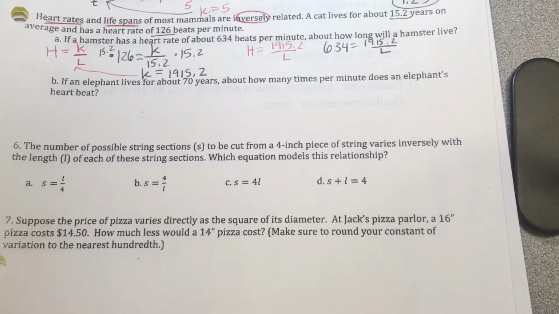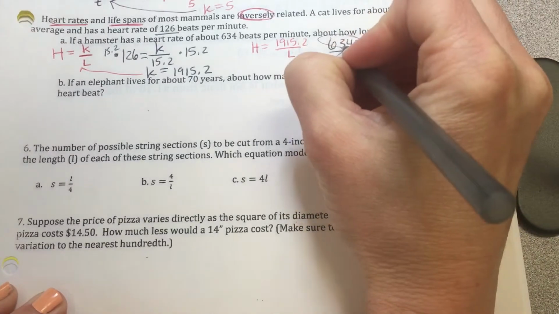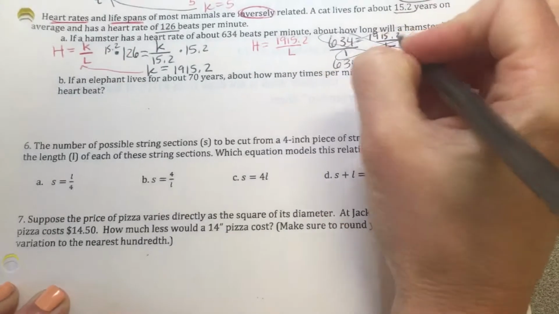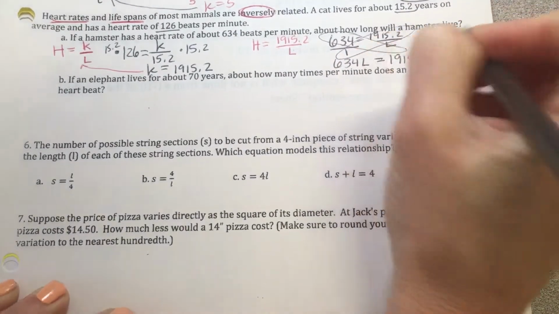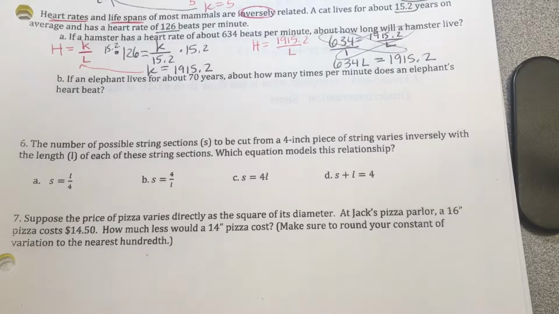What do you have to do when there's a variable on the bottom? Yeah, you got to do the 1 and the butterfly thing, okay? So I put a 1 underneath the 634, and I do the butterfly. So 634 times L is 634L. And then 1 times that is just that. Okay? And all you have to do is one more step. It's not that hard. What do you do last? Divide. Divide by 634. Divide both sides by 634. All right, what do you get when you divide by 634?